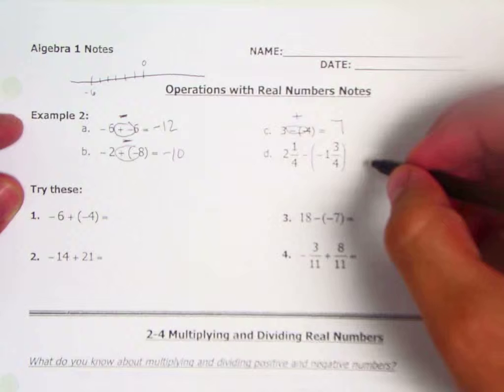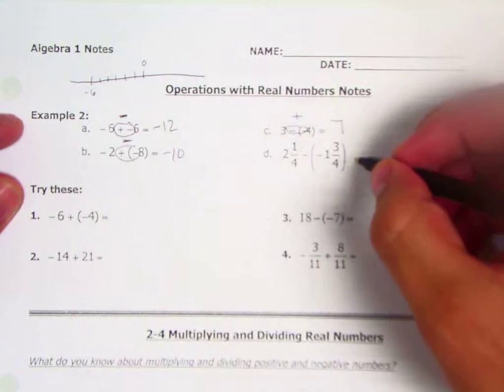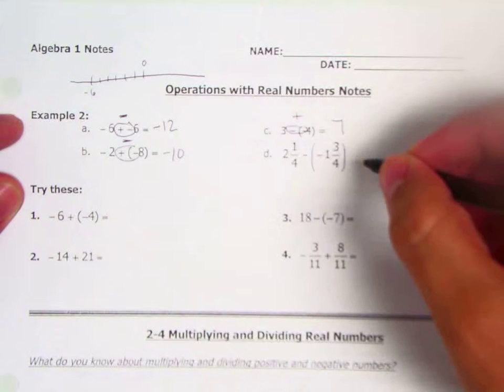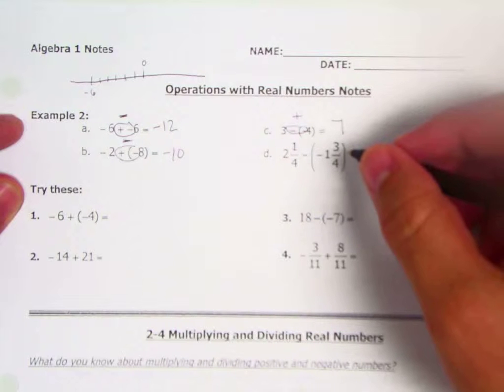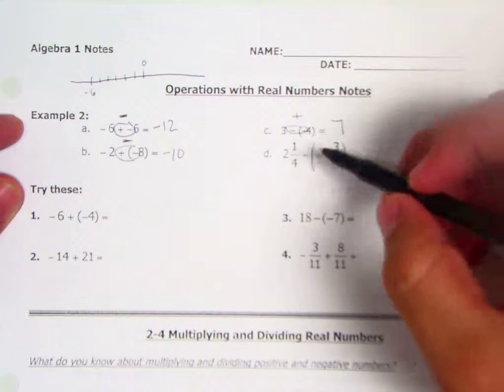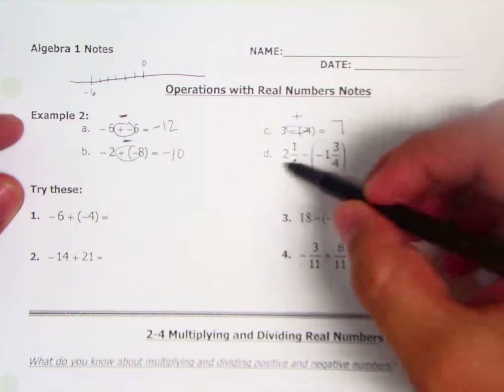Now this one gets a little complicated with your mixed numbers. I don't like mixed fractions. So I always change them to improper fractions.